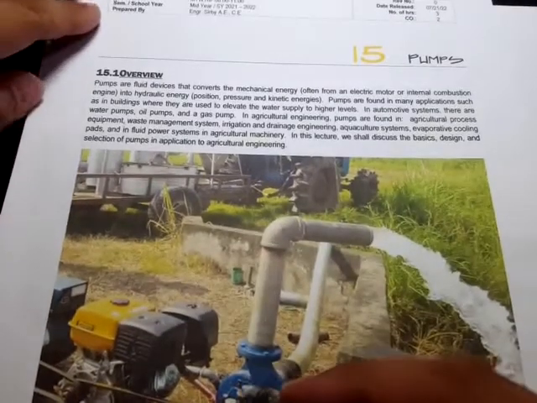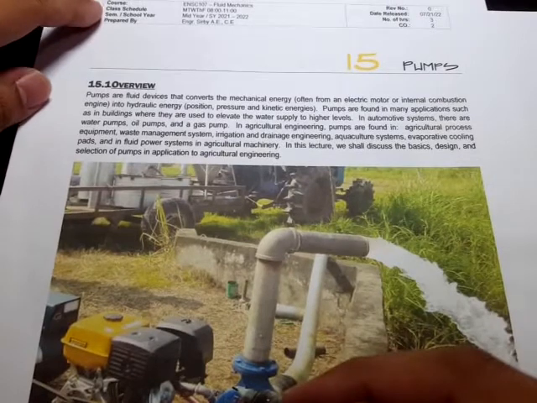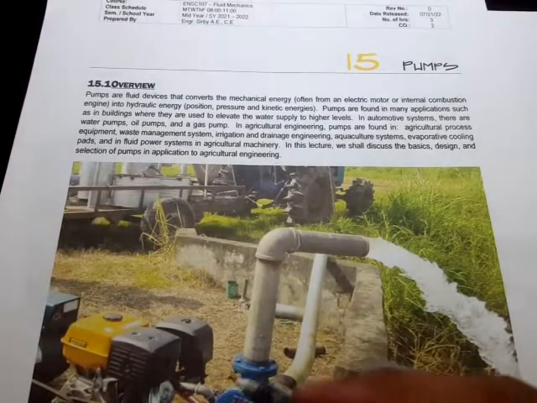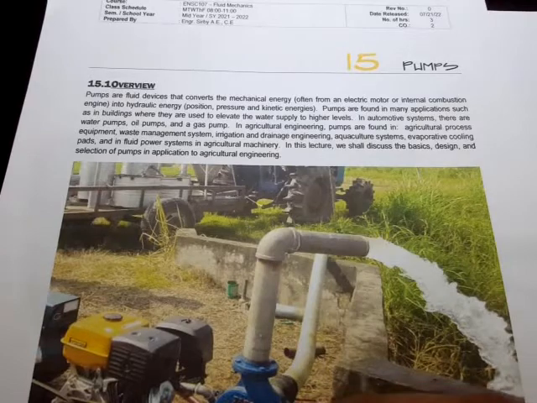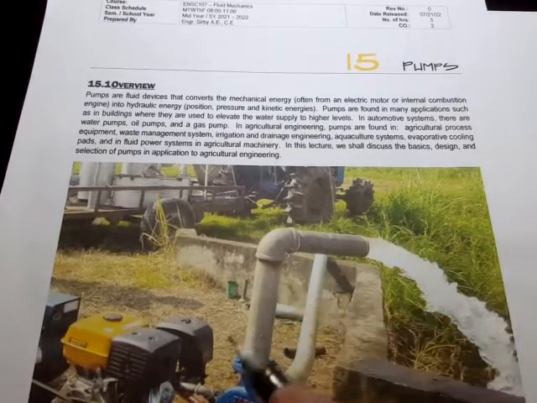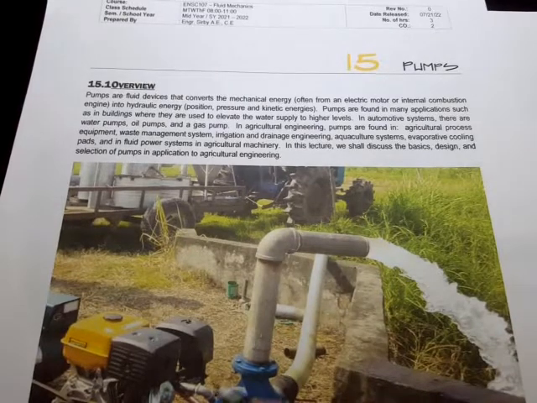Okay, so this is our last topic for the course, and we'll be discussing pumps. Pumps are fluid devices that convert the mechanical energy, often from an electric motor or internal combustion engine, into hydraulic energy possessed by the flowing fluid. And that hydraulic energy is in terms of position, pressure, and kinetic energies.